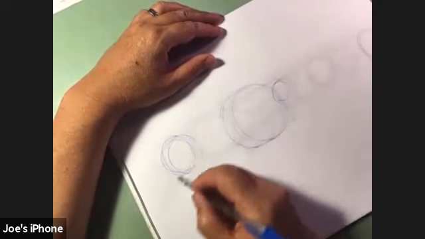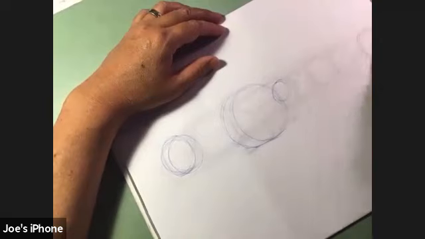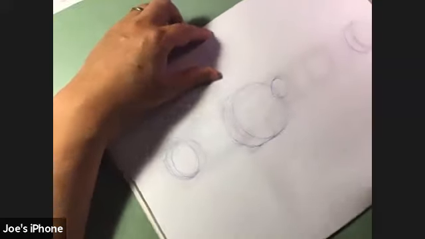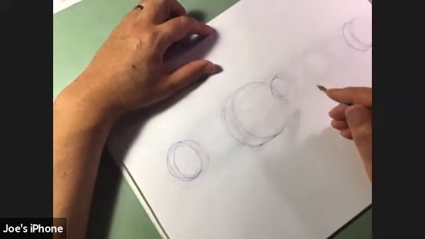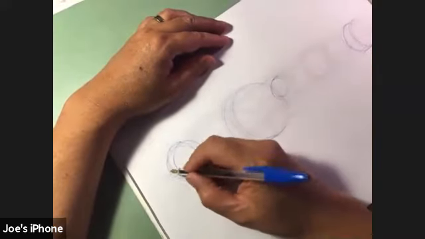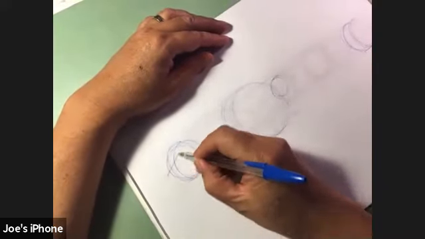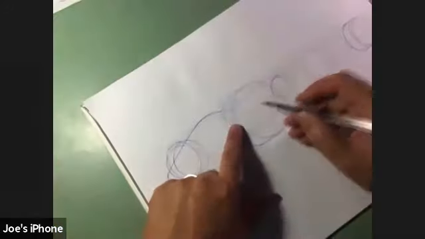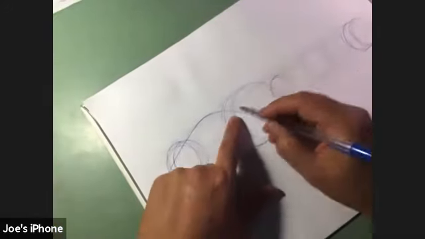Or they have thickness to them yet. Same with this back one. All right, so there's our wheel. I'm just gonna kind of leave that one alone because it's so far back there, I don't think we're gonna see it.